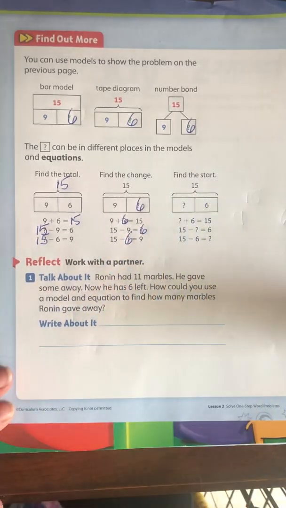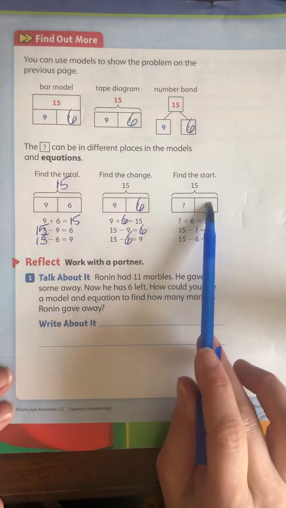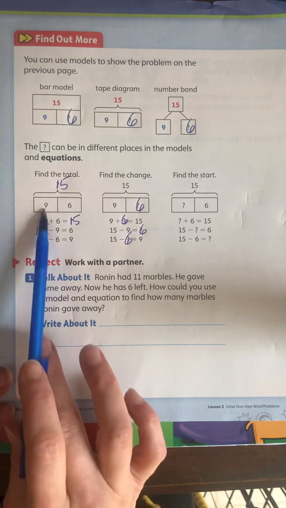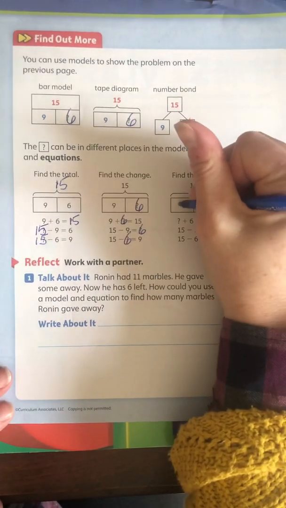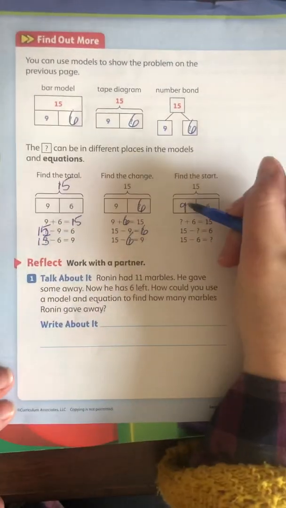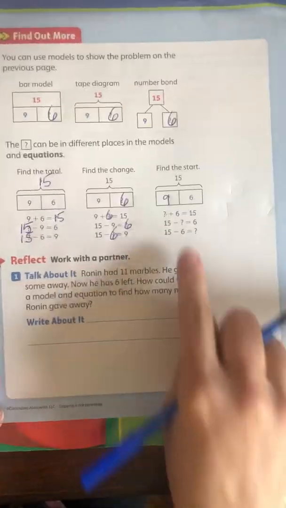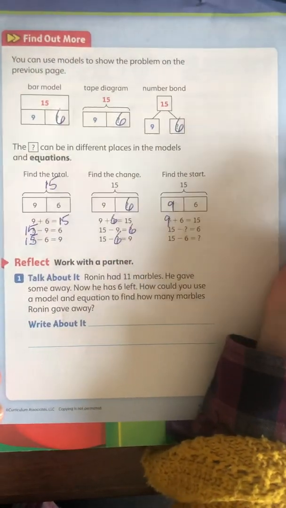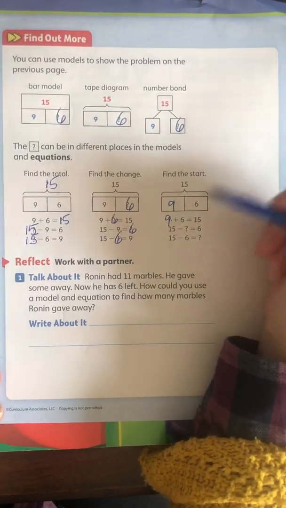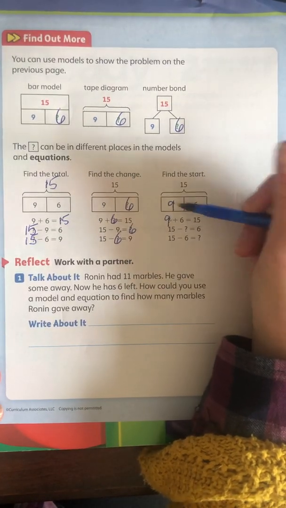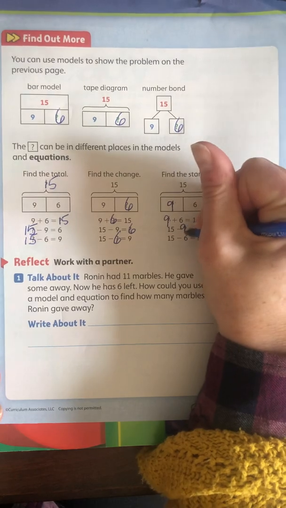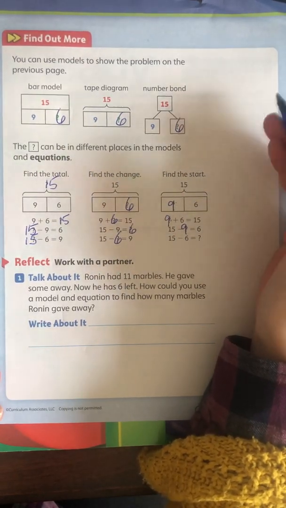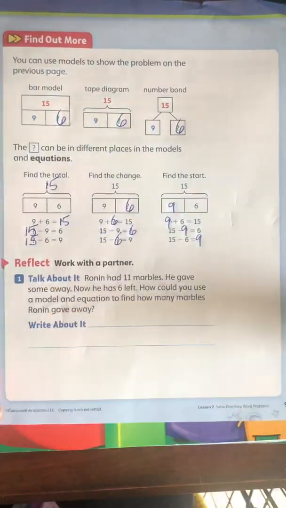Now find the start. What and 6 makes 15? What do you think? 9. You got it. So then that question mark is going to be 9, isn't it? Wherever you see that. So we're going to say 9 plus 6 equals 15. 15 minus, there's that question mark, 9 equals 6. Or 15 minus 6 equals, there's that question mark, it's going to be that number, 9.